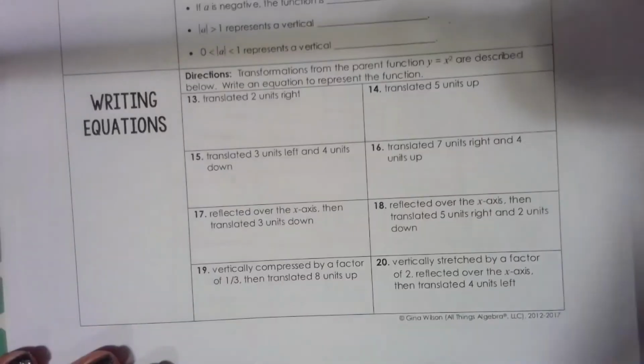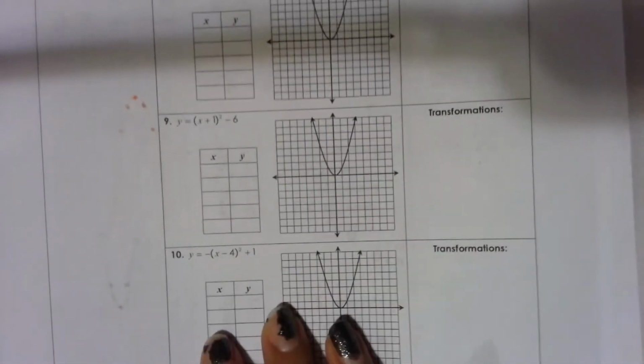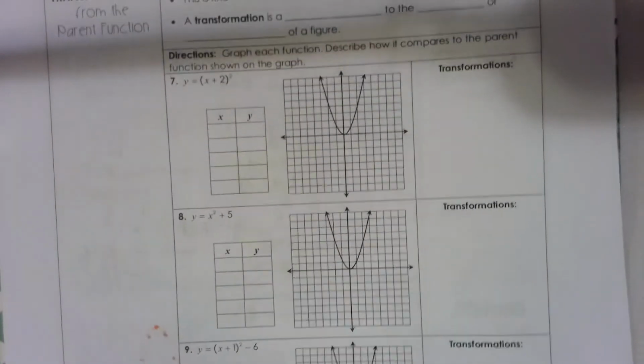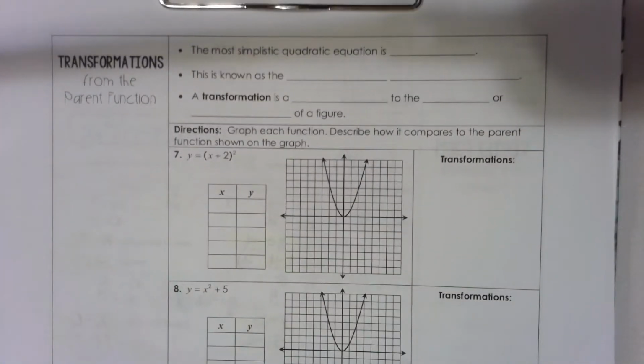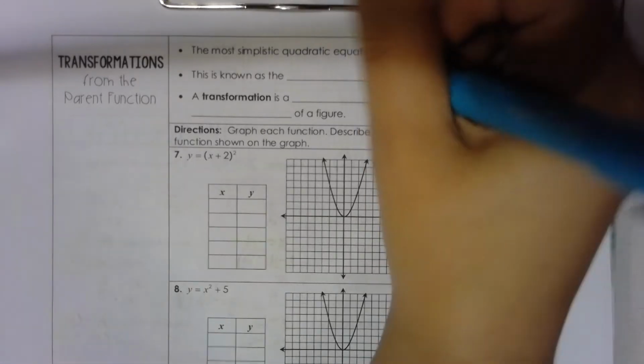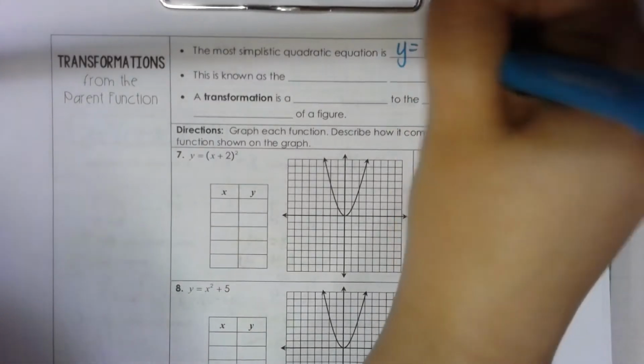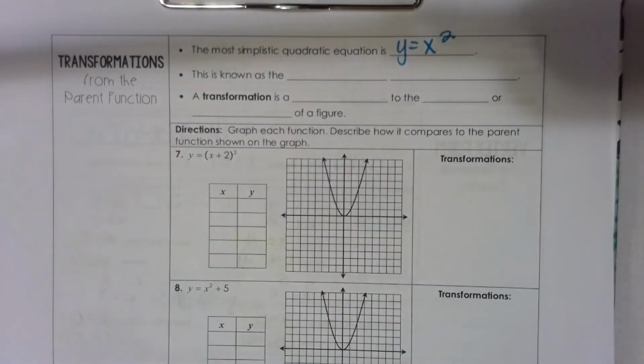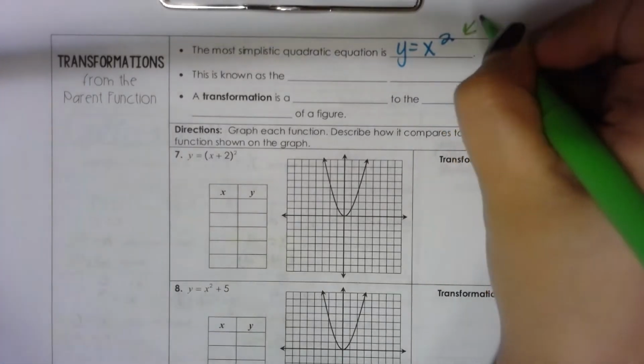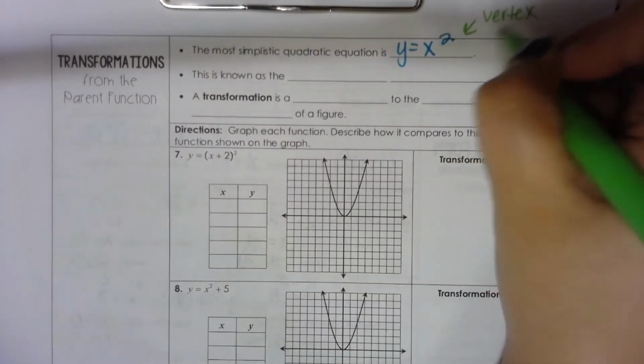Now then, transformations from the parent function. The most simplistic quadratic equation is y equals x squared. It has a vertex of 0, 0.